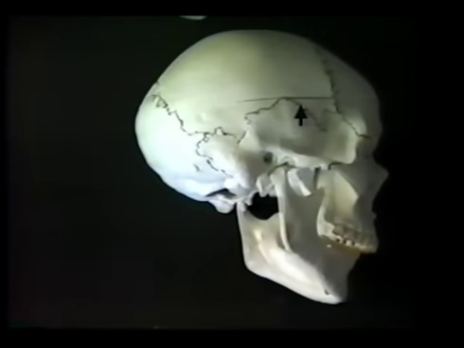This is the squamosal suture. The squamosal suture separates the temporal bone from the parietal bone. This is the squamosal suture. The lambdoidal suture separates the occipital bone from the parietal bones. This is the lambdoidal suture.